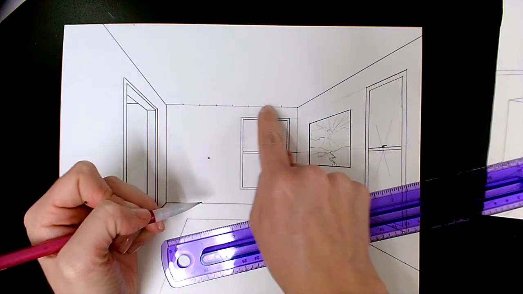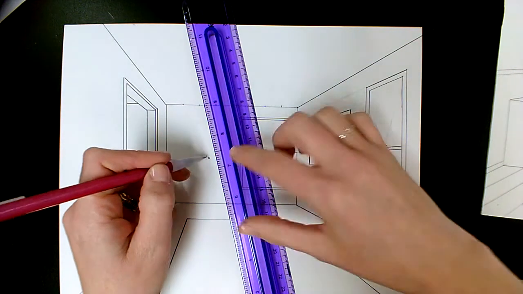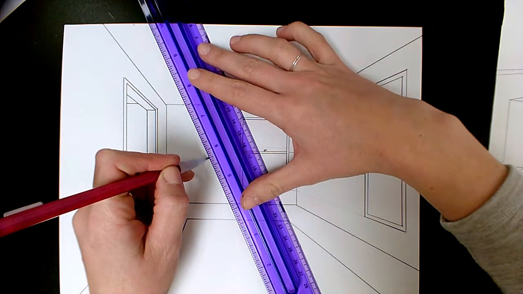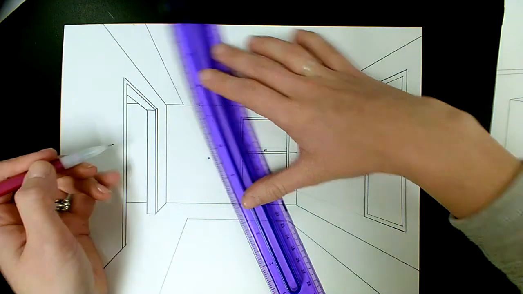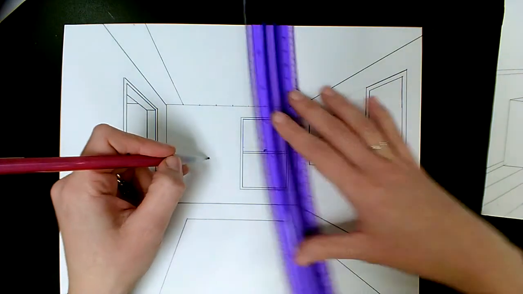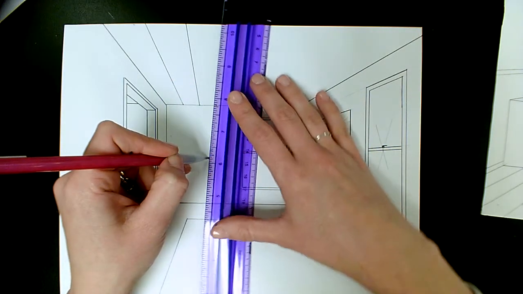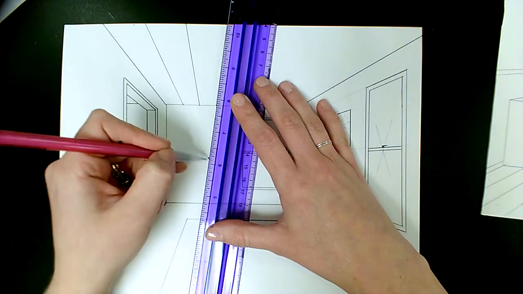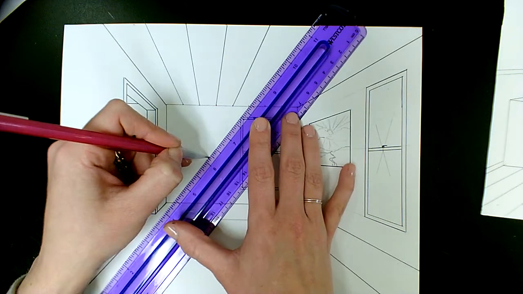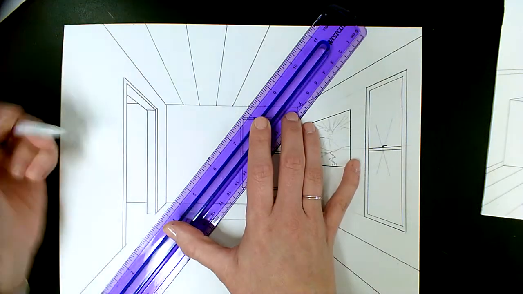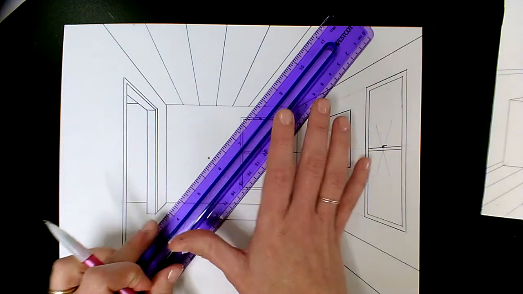Now from each one of those marks, they're all exactly a half inch apart. I am going to line each one of them up with my vanishing point, with my first tick mark, and bring that up and all the way off my paper. Vanishing point with the next tick mark, up and off, the next, and the next. And what you'll notice is that these start to radiate. They're going to start to kind of look like sun rays.